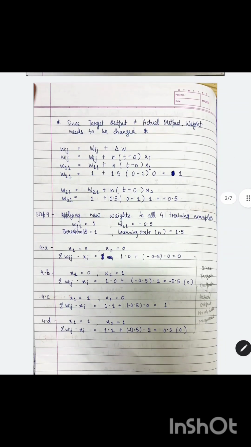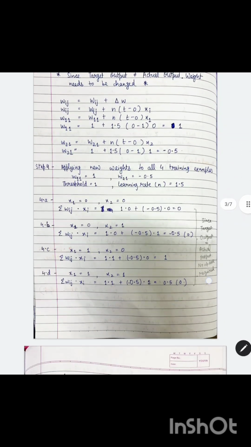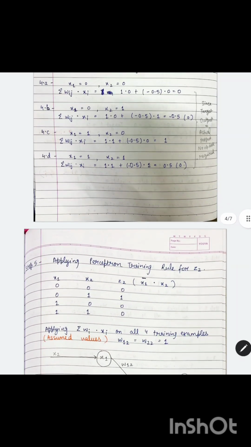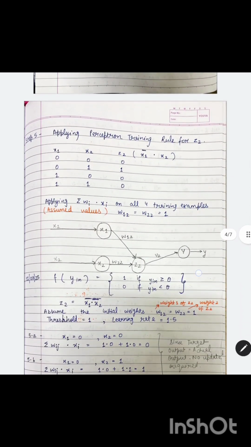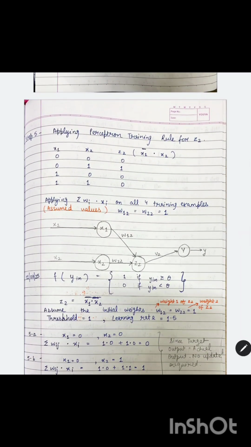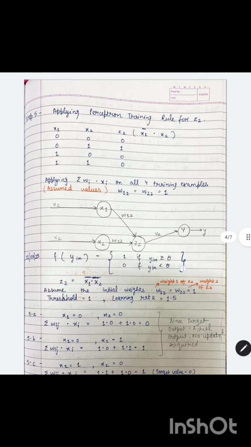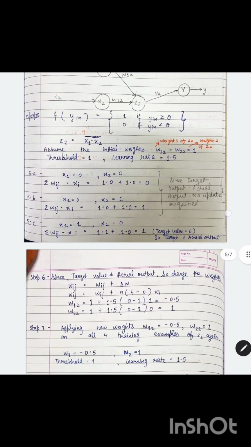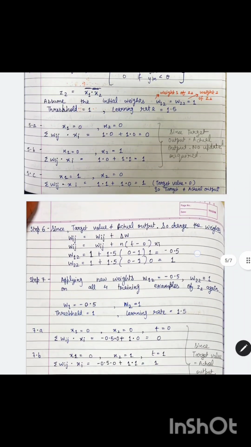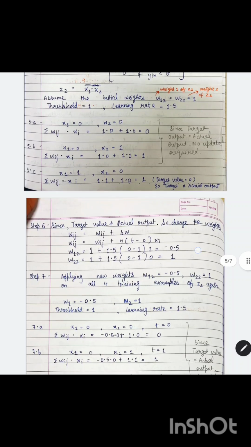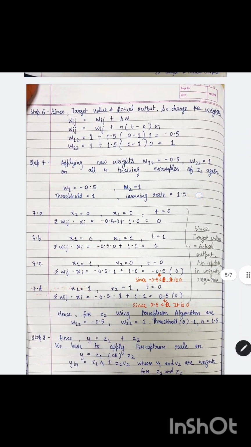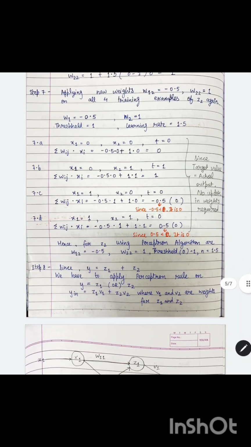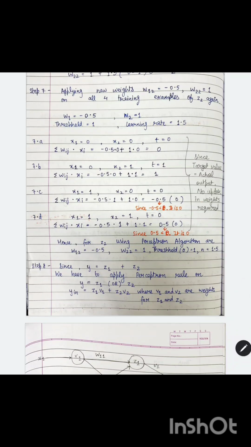After getting the new values, we have to apply this entire set again on all the training samples, and then we will apply the perceptron rule for Z2, and after applying it for Z2 we will see if the target and actual output differ. We have to calculate the new weights. The new weights are calculated this way, applying the same formula. Then we have to apply these new weights to all the training samples again. So if they match, no update is required for the weight.